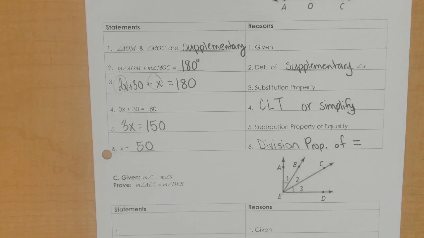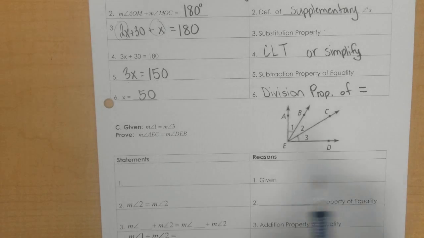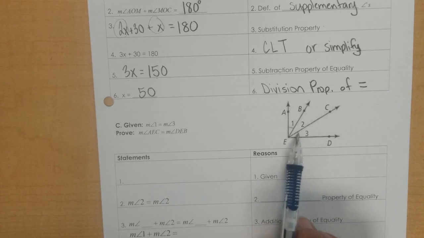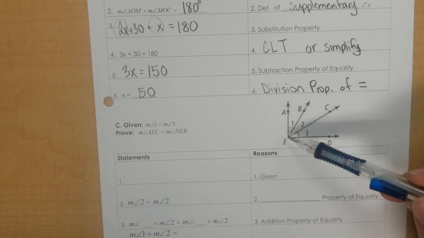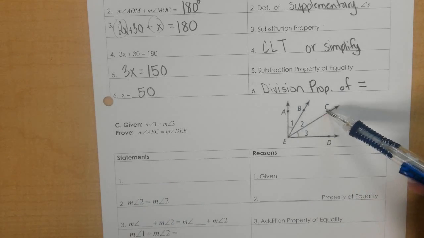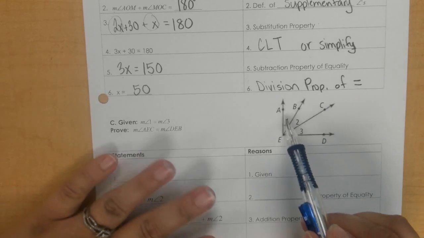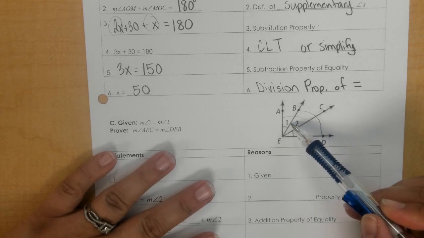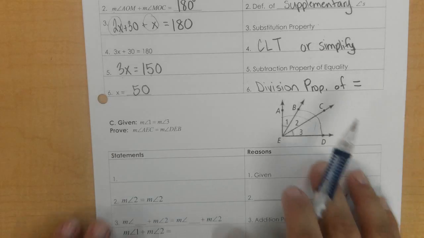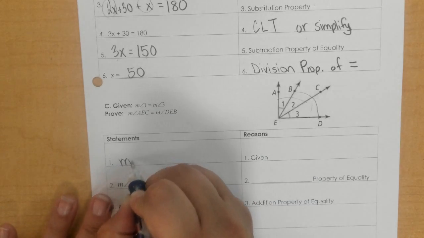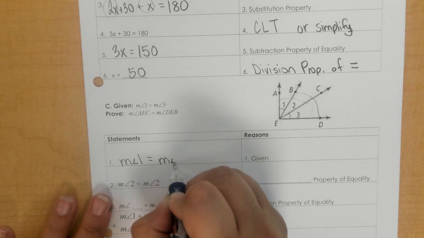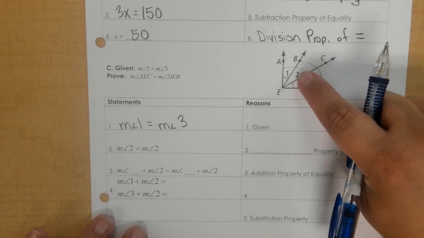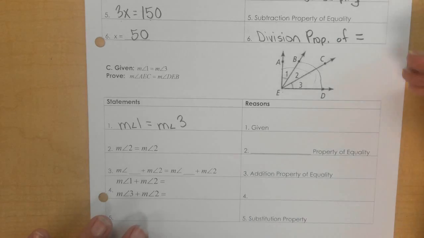For letter C, it says that angle 1 and angle 3 are congruent, or equal to each other, and our goal is to prove that angle AEC is equal to angle DEB. So they want this to be congruent to this. First let's write down the given: the measure of angle 1 equals the measure of angle 3. That's given. Also, if we just look at this picture, we know that angle 2 is reflexive to itself.